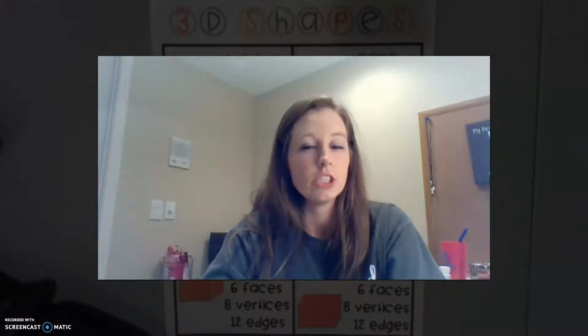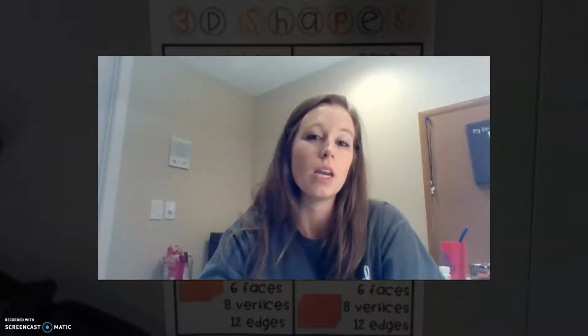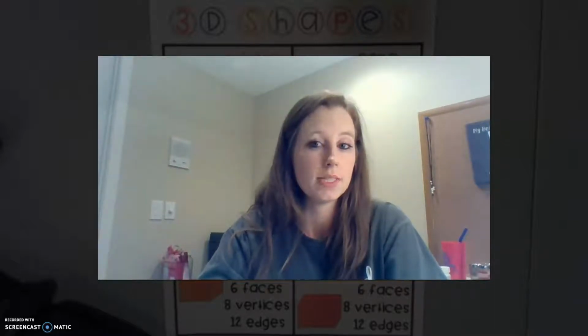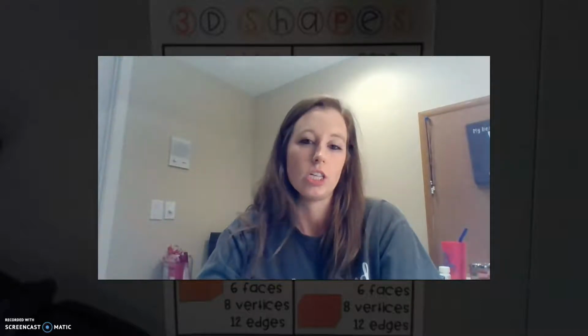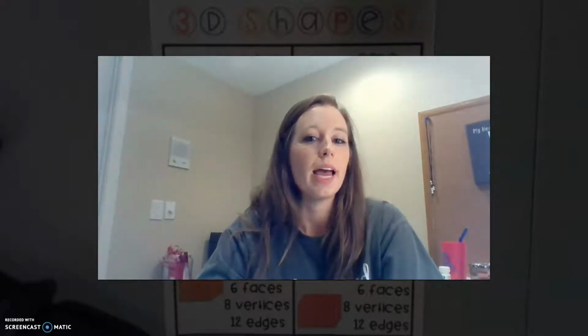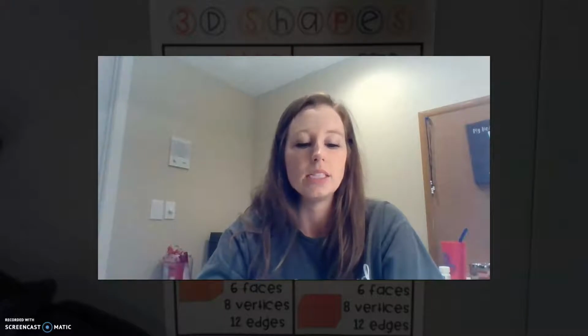Today we're going to start a new topic and we're going to talk about 3D shapes. Now, it's very important that we have a knowledge of 2D shapes before we move on to 3D shapes. So that's why we spent a lot of time the past couple of days talking about 2D shapes. Let's just review the 2D shapes that we talked about. We talked about a circle, a hexagon, a pentagon, a square, a rectangle, and a trapezoid. So those are the 2D shapes that we've discussed.